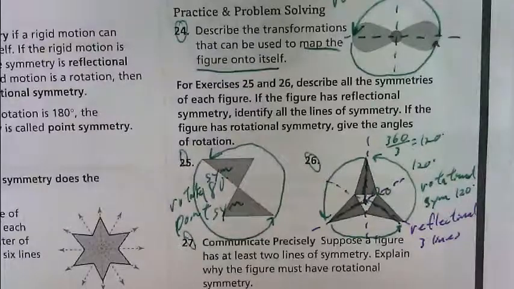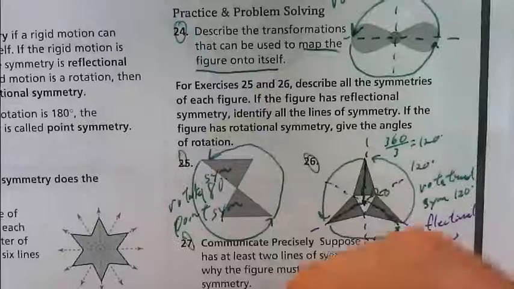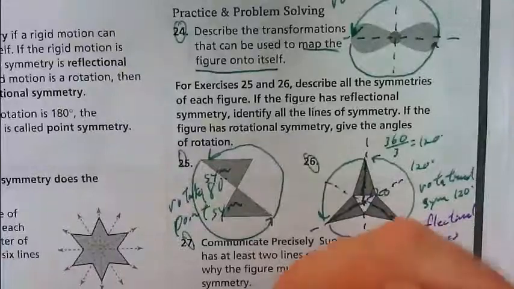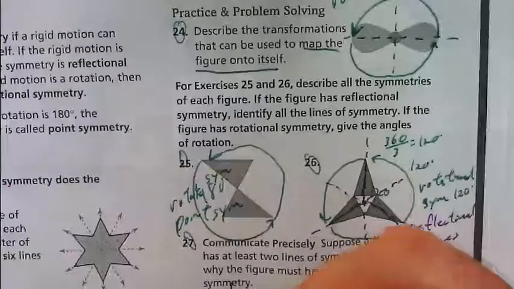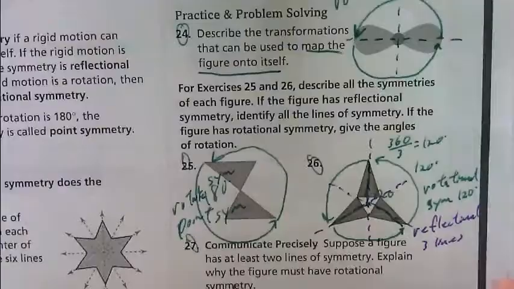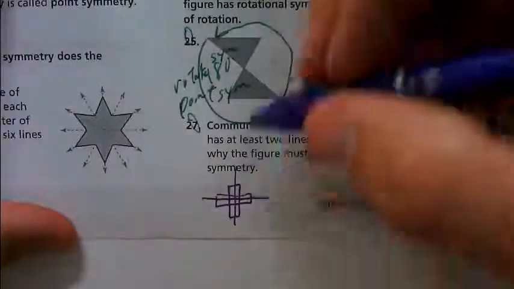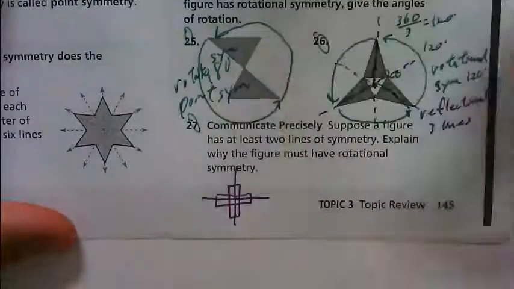A plus sign, alright? If I do a plus sign, there's at least 2 lines of symmetry. Now, this one actually has more lines of symmetry than just 2, but I drew 1 horizontal, 1 vertical.